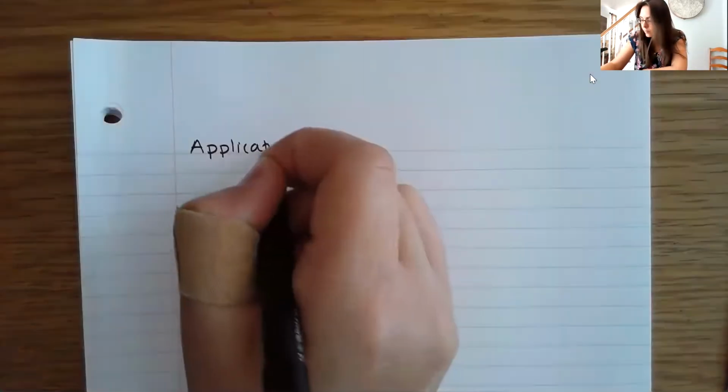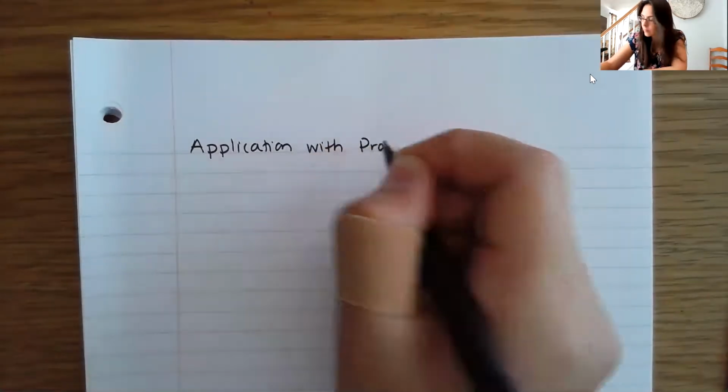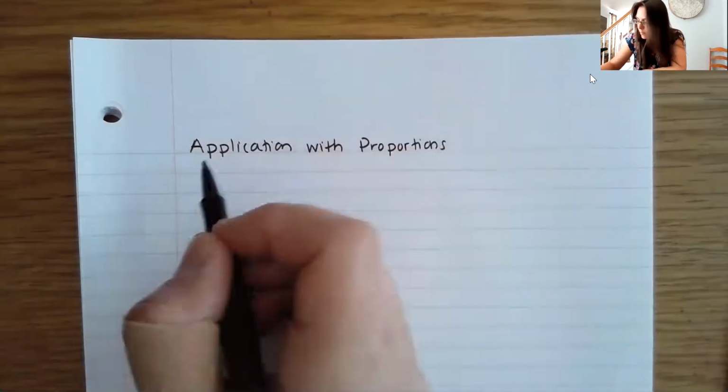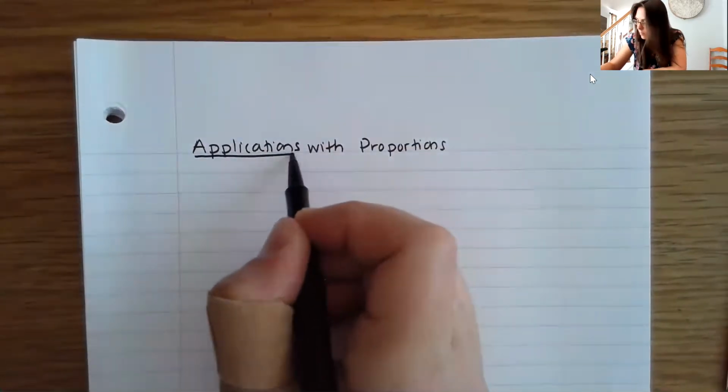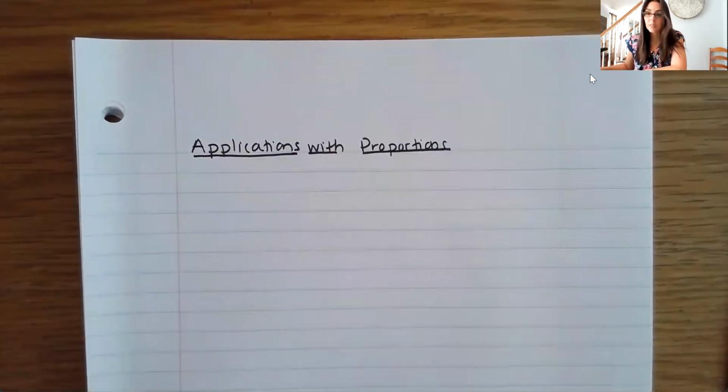Hi, everybody. We're going to continue with proportions in this section and actually look at some applications here. By applications, I just made some real world examples.